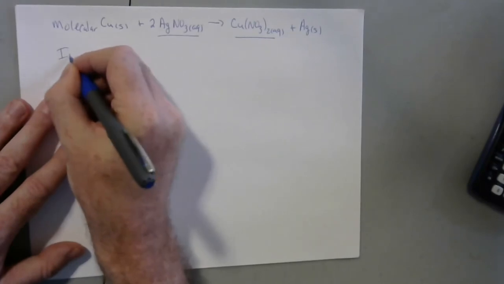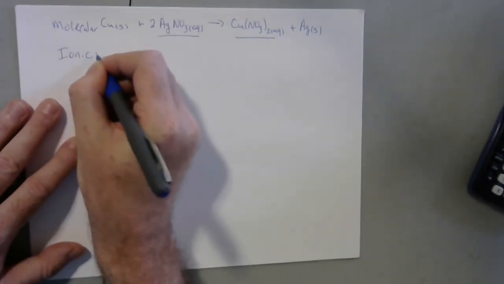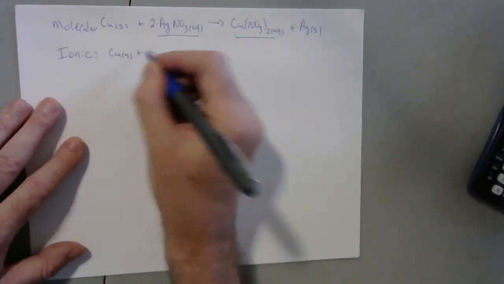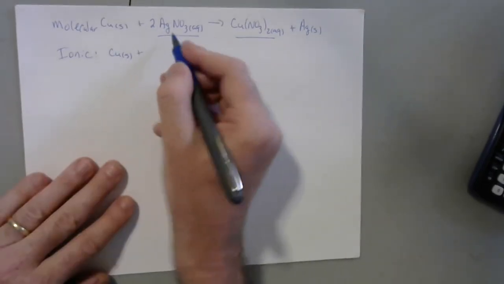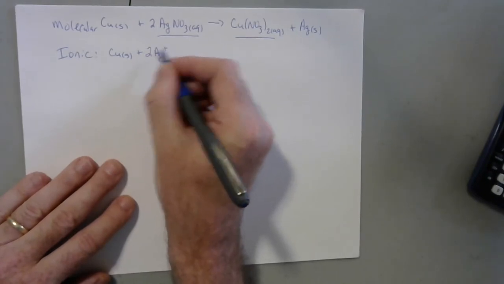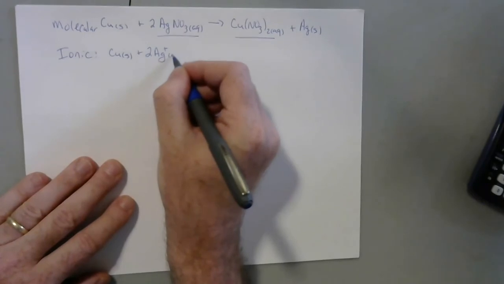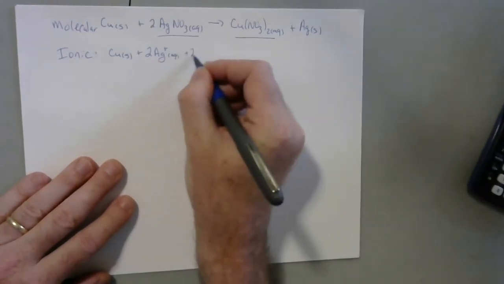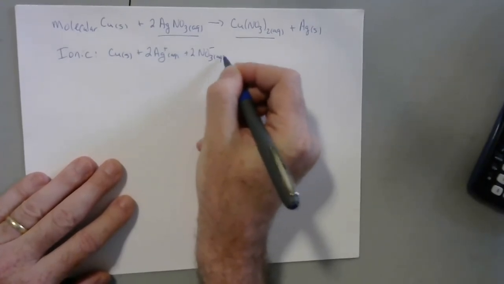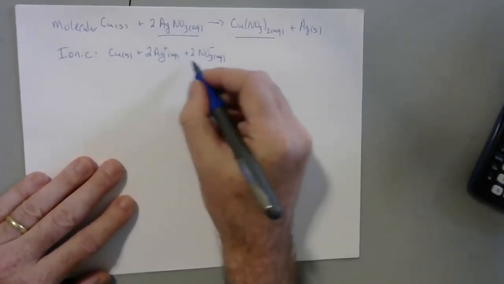So then we're going to need an ionic. We're not going to split apart the copper, but we are going to split apart the silver nitrate. So we're going to end up with 2 silver ions because there's a 2 coefficient out front, and 2 nitrate ions. We're going to split those ions right apart. We write them separately with a plus sign in front.